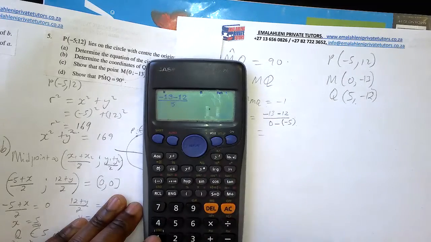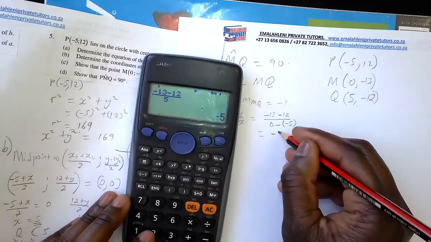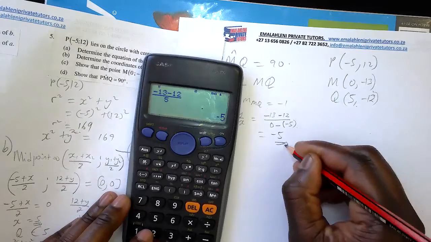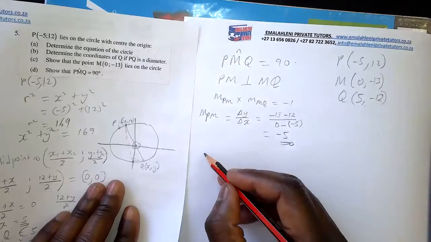We get -5. So our answer there is -5 for the gradient of PM.